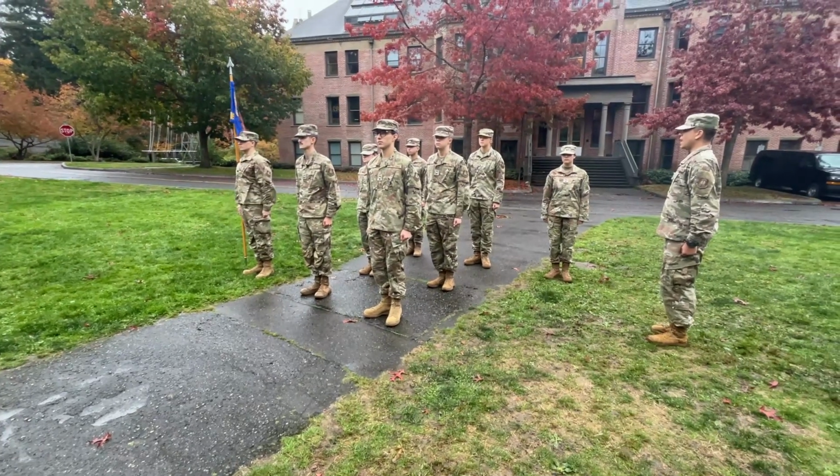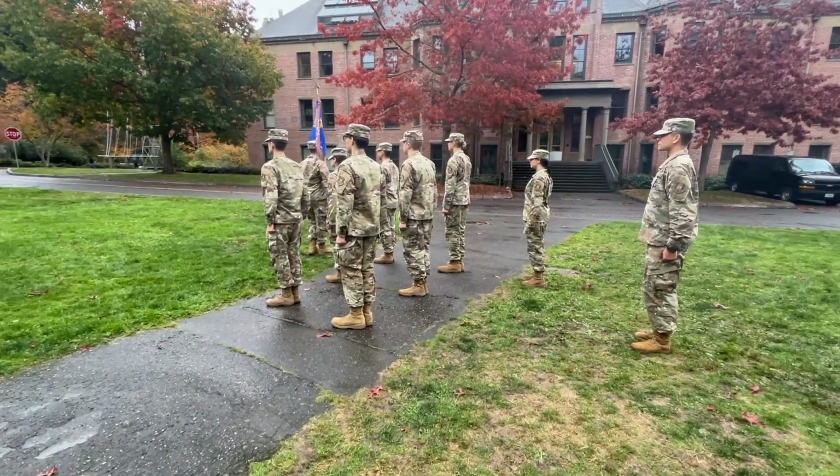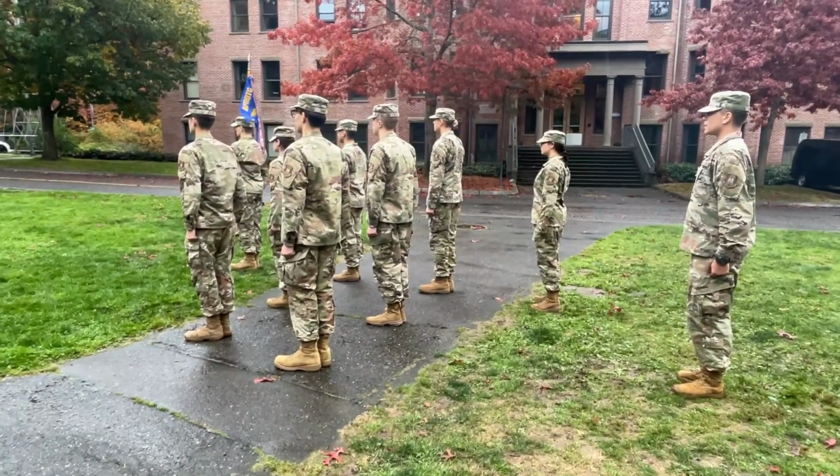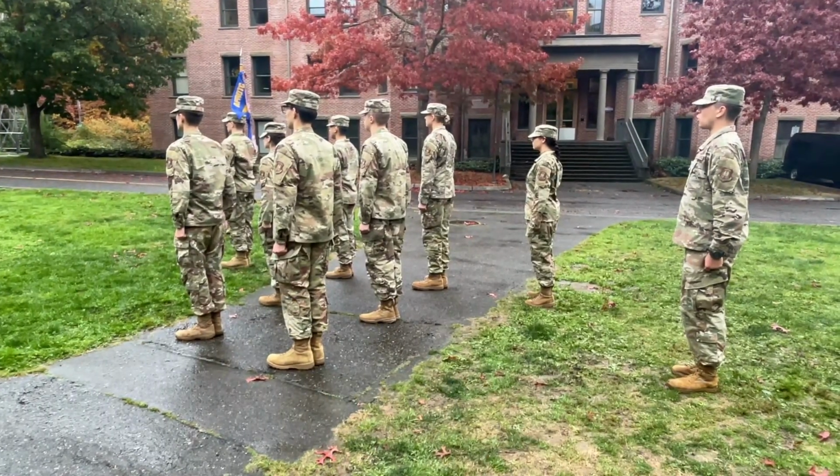Right! Pace! With the exception of the Guidon Bearer and element leaders, if you are taller than the cadet in front of you, tap them on the shoulder and move forward.